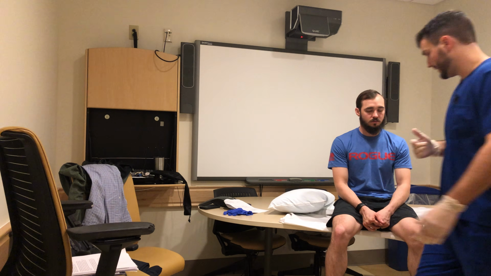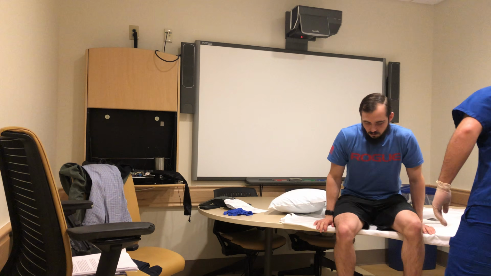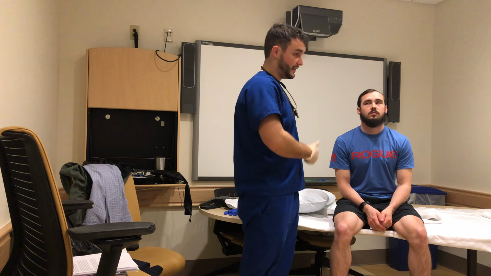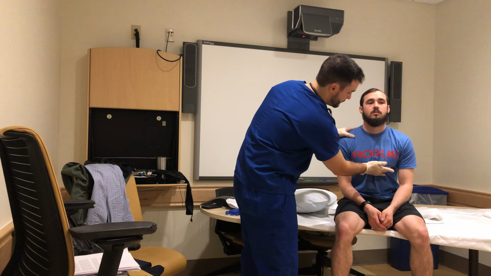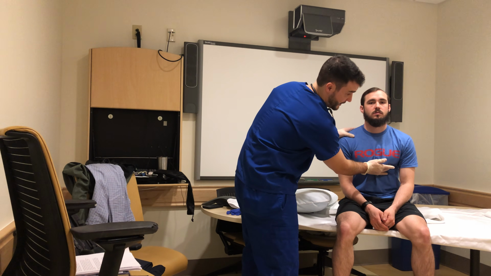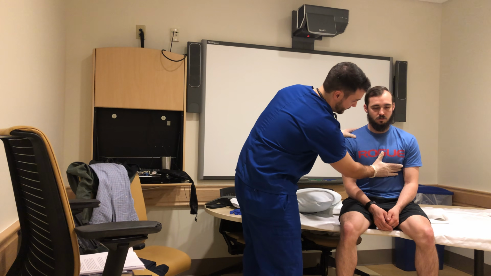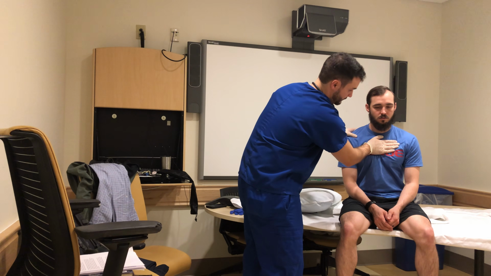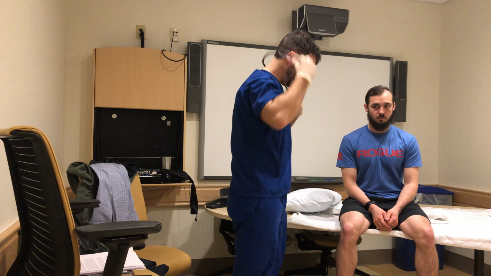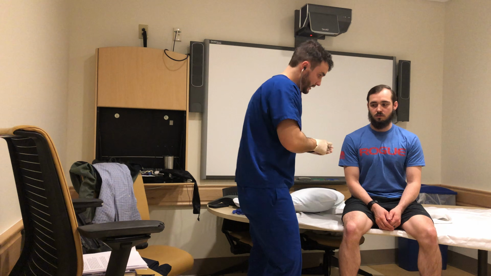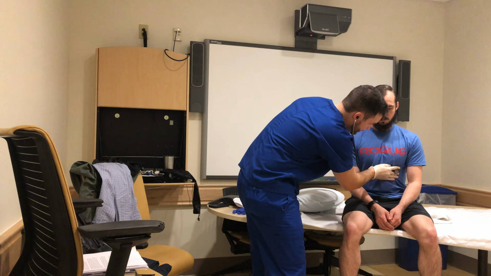From here, Mike, I'm just going to feel your chest for the PMI. That is the 5th intercostal space, left mid-clavicular line. Just going to find that. This is also the mitral valve. Okay, feeling the precordium. No lifts, heaves, or thrills noted. And I'm just going to listen to the mitral valve.